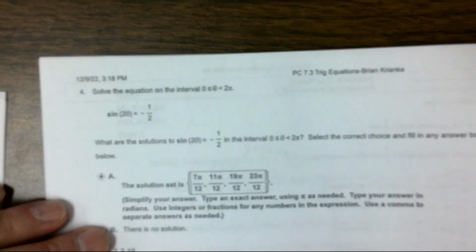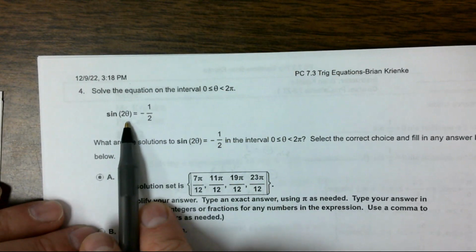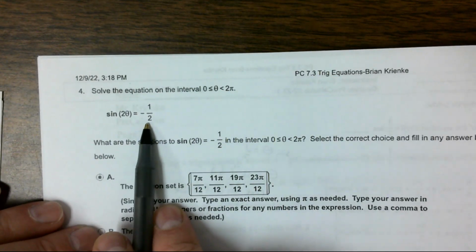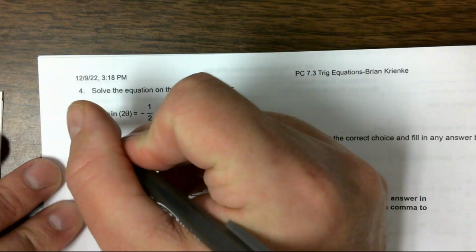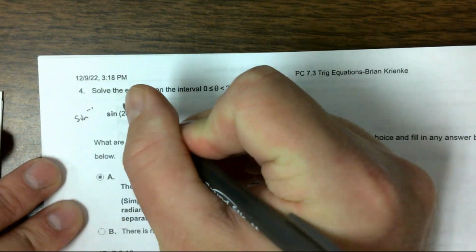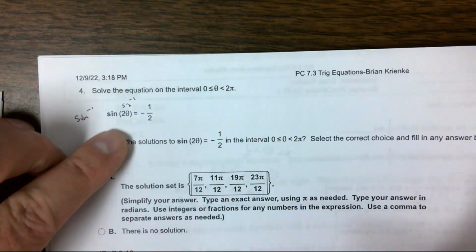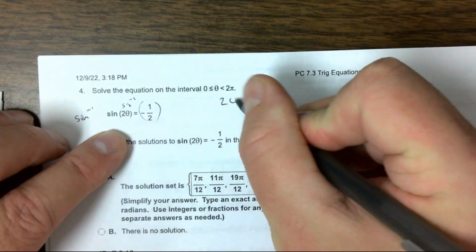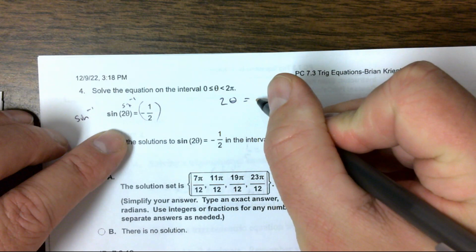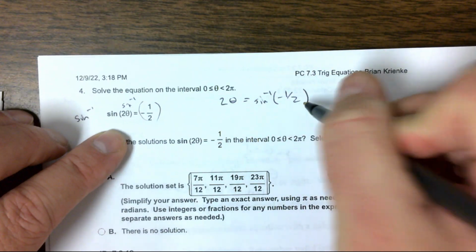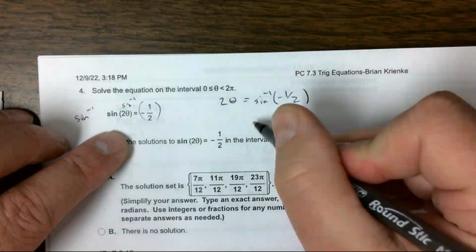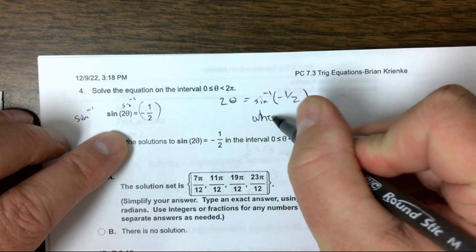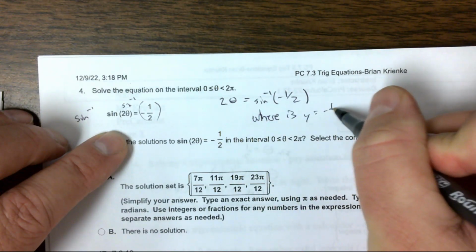Okay. Now on this one, we want sine of 2 theta is negative a half. So we're first going to do inverse sine of both sides. And so that gives us 2 theta is inverse sine of negative a half. Well, that means where is y equal to negative a half?